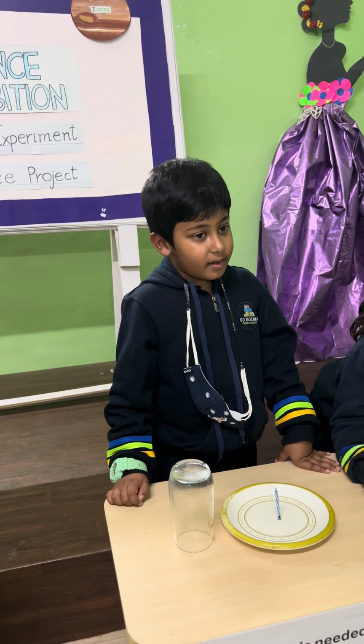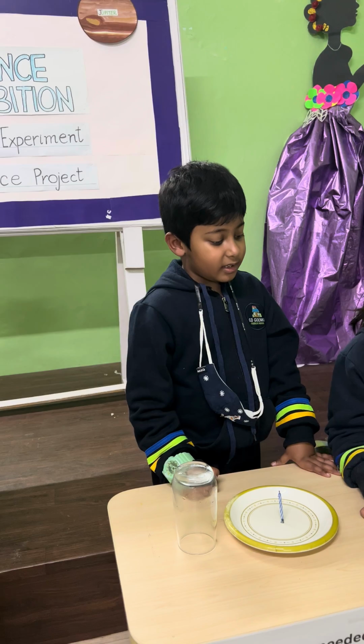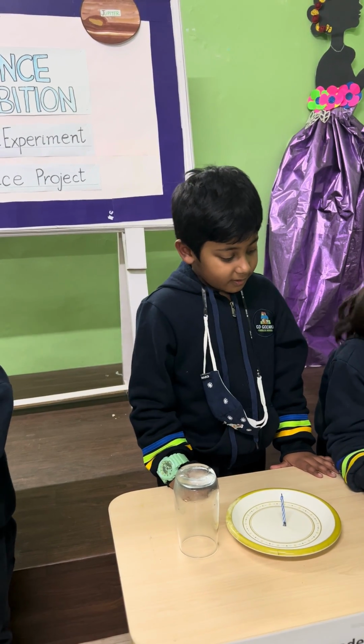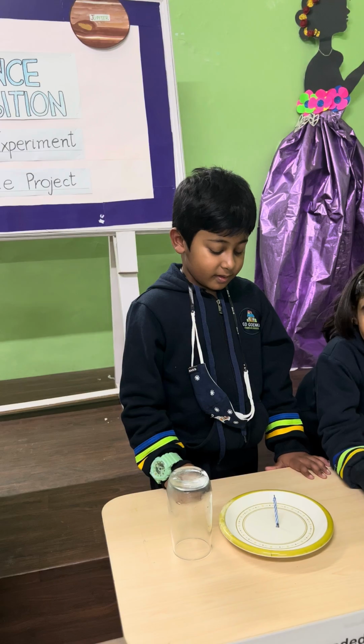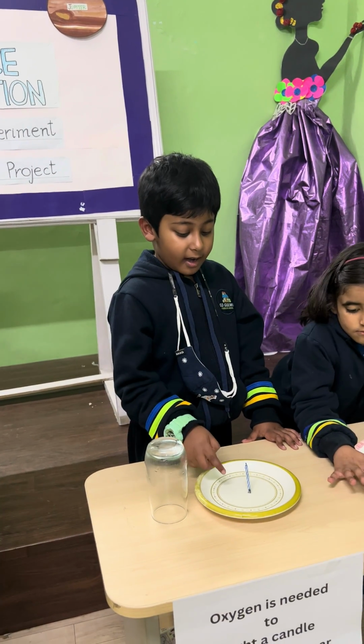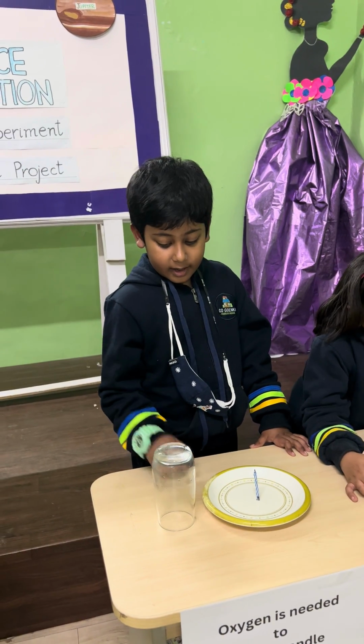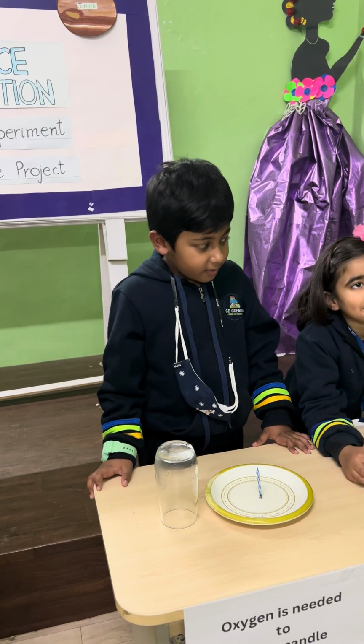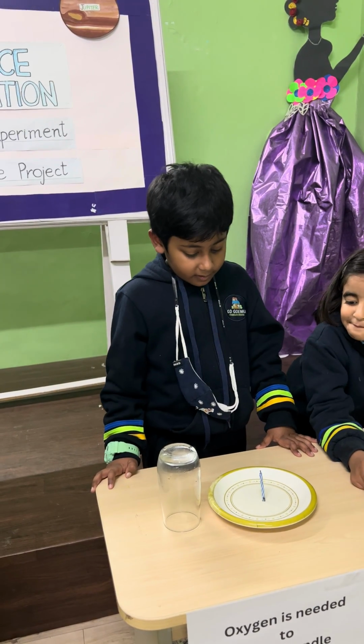Show you experiment of candle experiment. Okay. So the materials required for your experiment are? Candle and plate and glass.